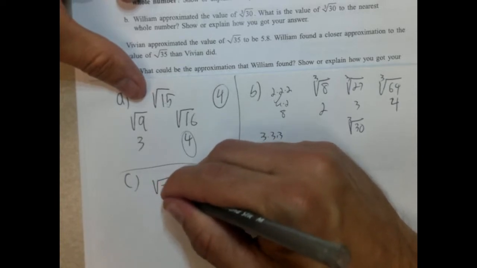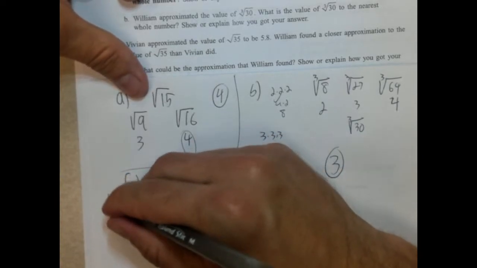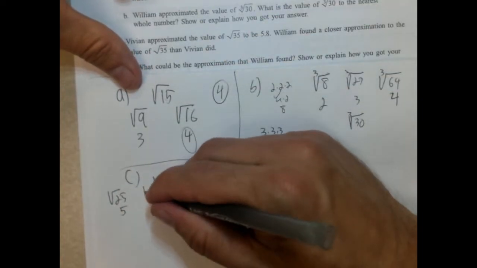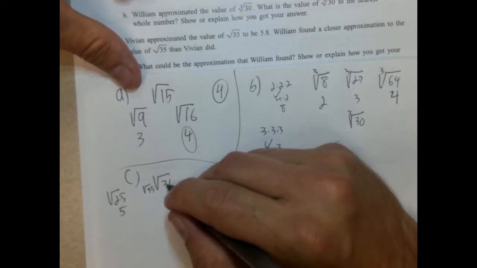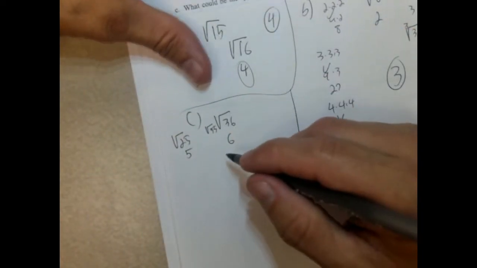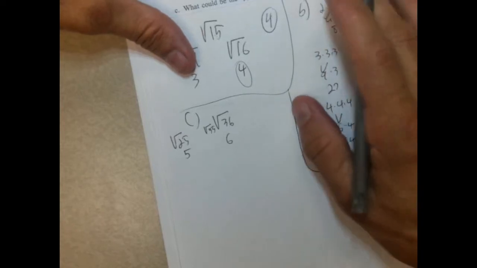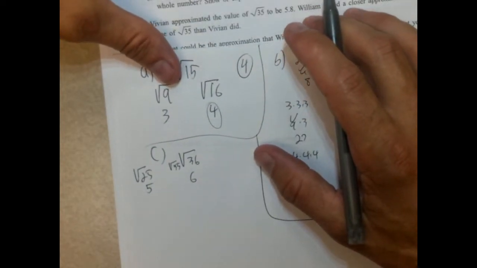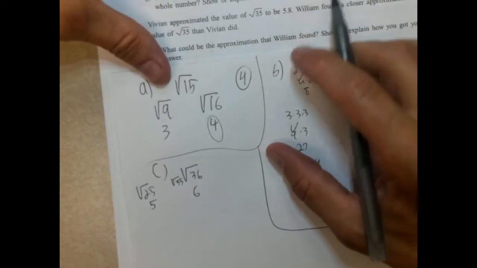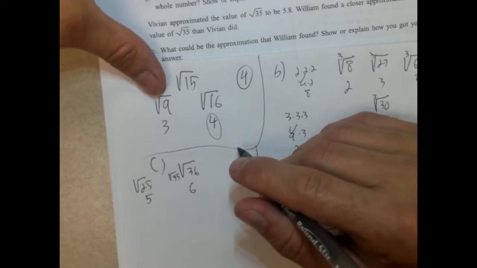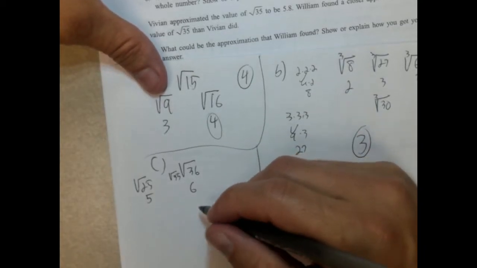So radical 36 is really close to 6. Radical 25 is 5. So radical 35 is very, very close to this. William found a closer approximation. So you could say 5.9 and get this problem right, depending on how much of an explanation they want. But I'll show you another way to do it. People get confused by it, but it does work.